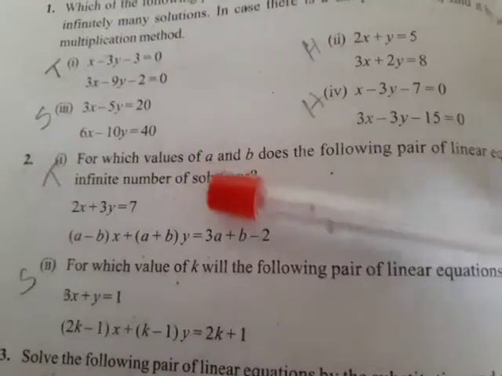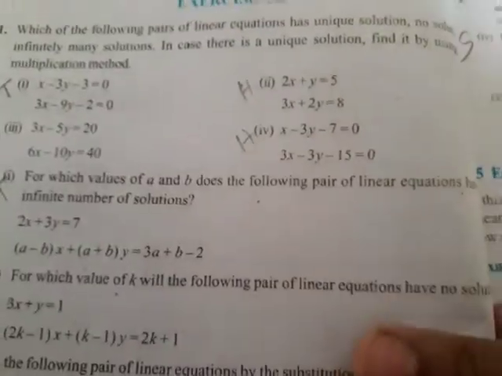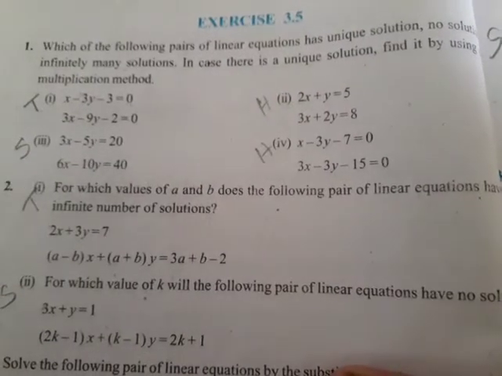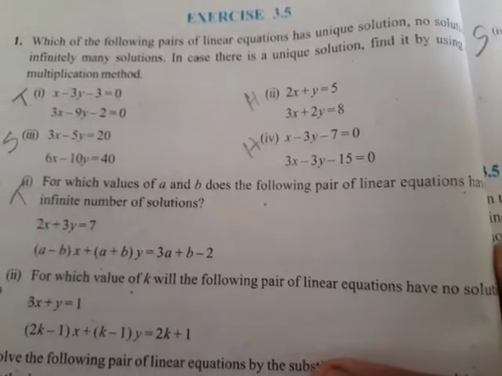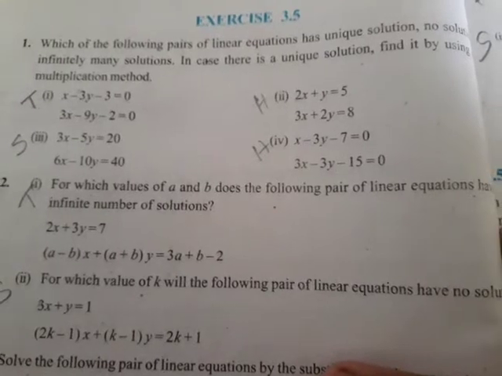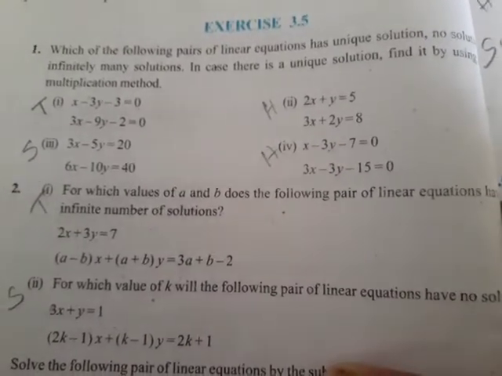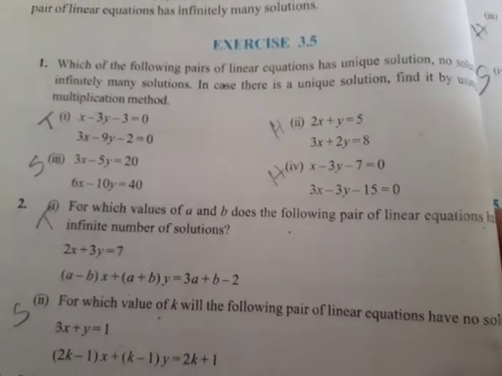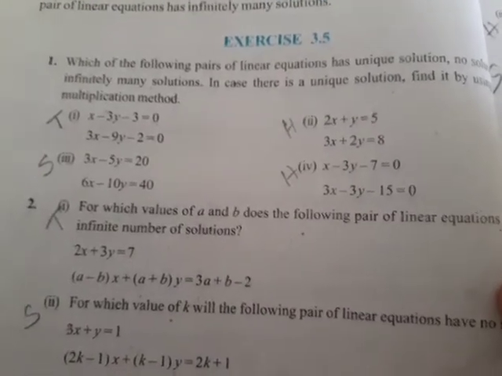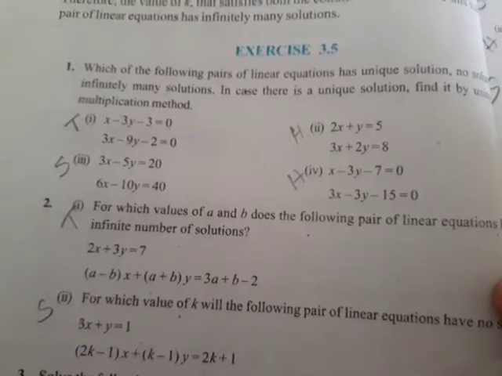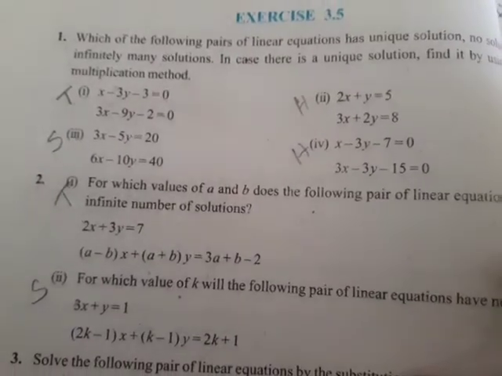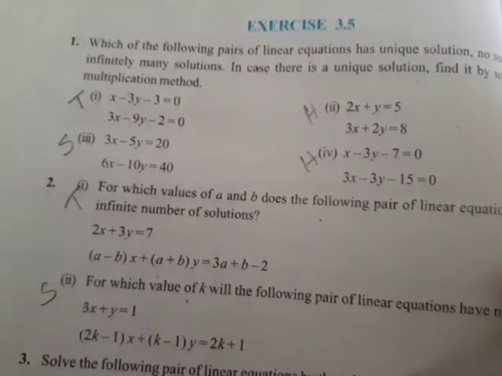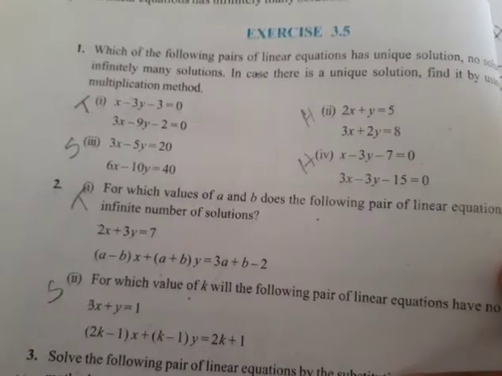For which values of a and b do the following pairs of linear equations have infinite number of solutions? They have given you some unknown values in a pair of equations. They asked you to find for which values of a and b these pair of equations have infinitely many solutions. For two lines to have infinitely many solutions, what is the condition? They should be what sort of lines? They should be coincident lines.